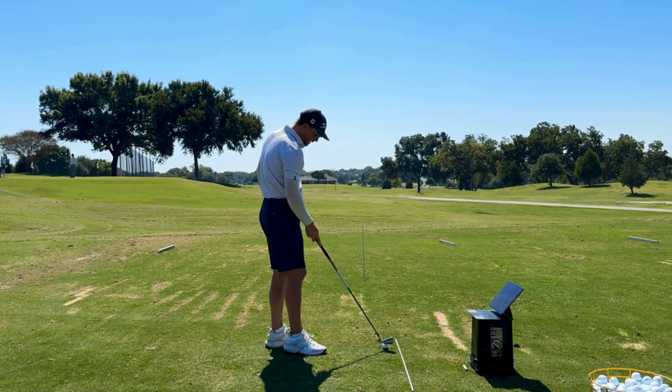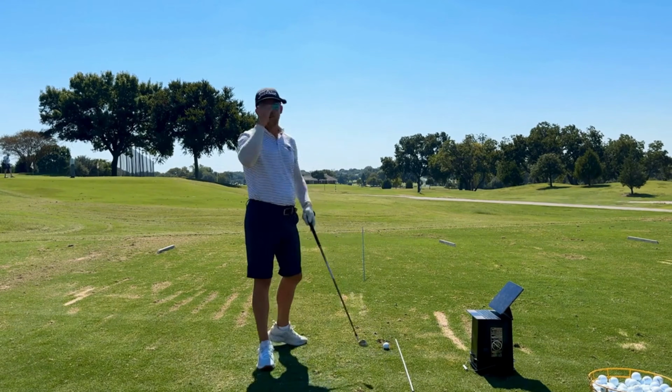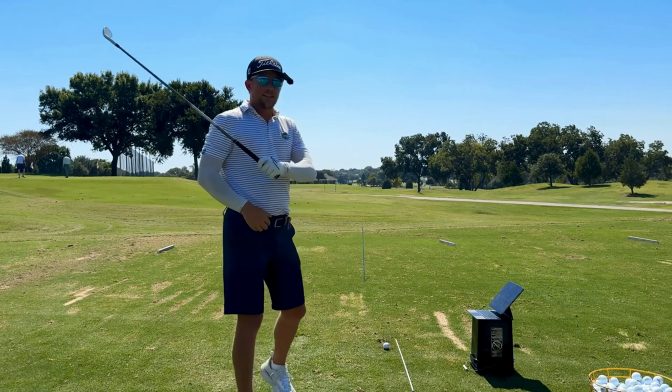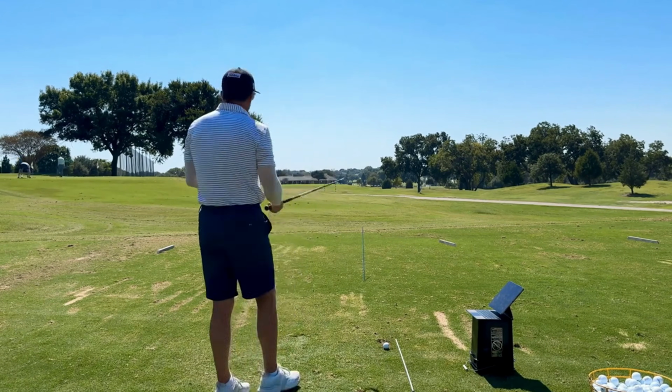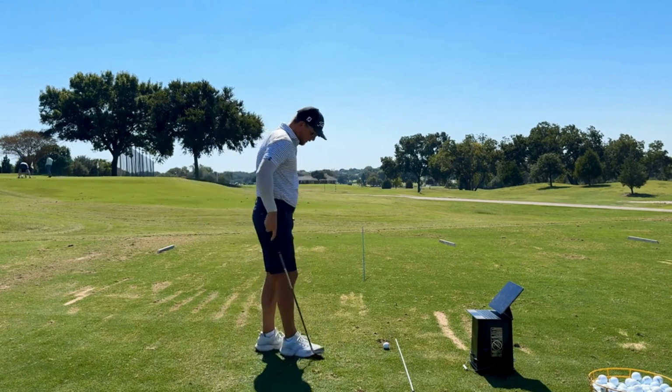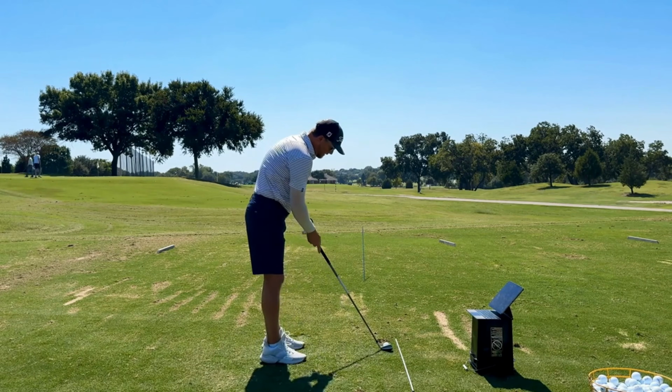Okay, let's go to the fade. Now this is where, if I'm going to hit the curve left or right, I generally like to set up for it because I just have a hard time creating it dynamically, as you saw earlier. So the one thing I like to do with the fade, besides my ball position, is to basically set the face open at address.